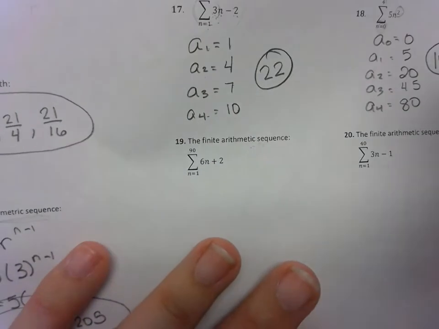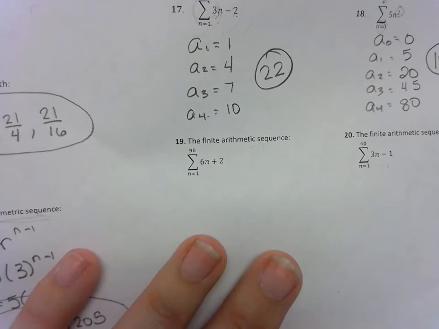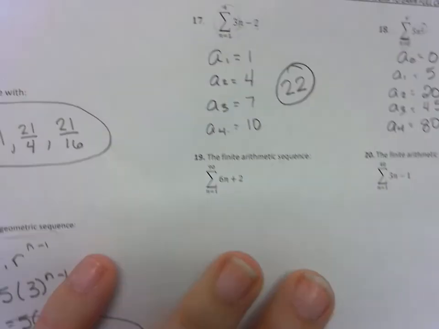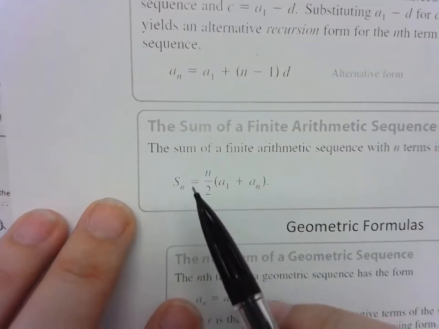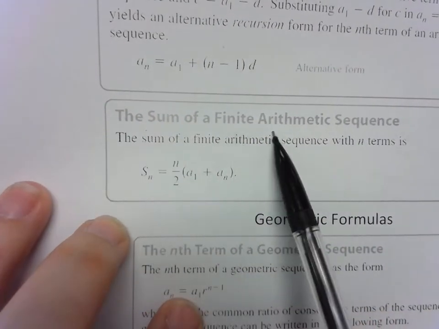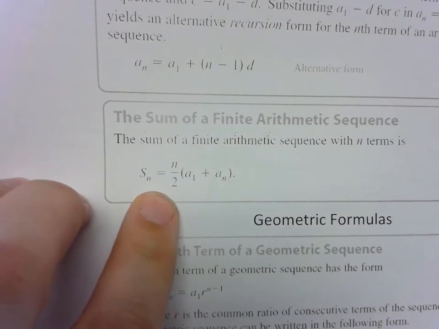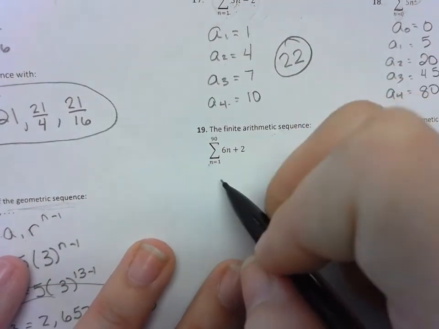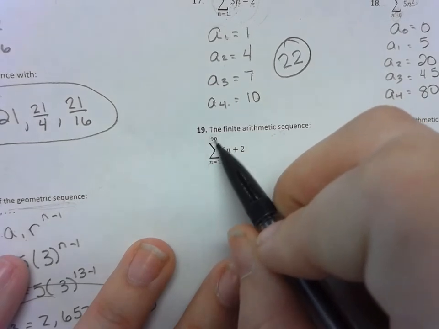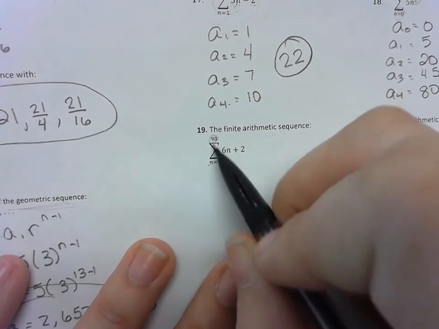Okay. A finite arithmetic sequence. Okay. This one I am telling you that it is arithmetic. So we know that we can use our formulas. Look here, I even named it for you. The sum of a finite arithmetic sequence. So we're using this formula. Okay. The sum of 1 to 90 of 6n plus 2.